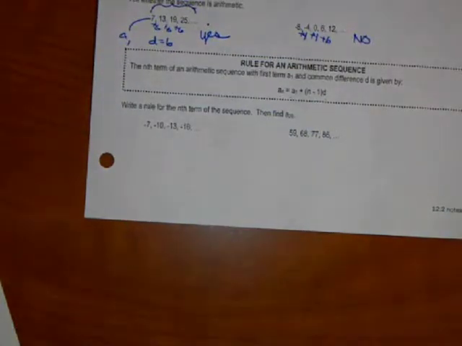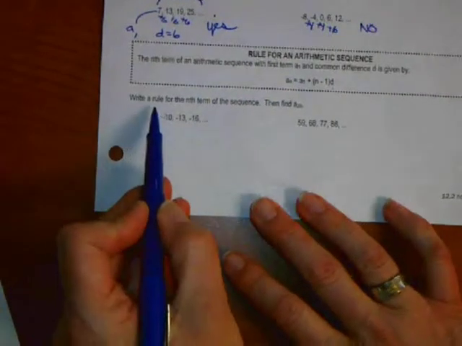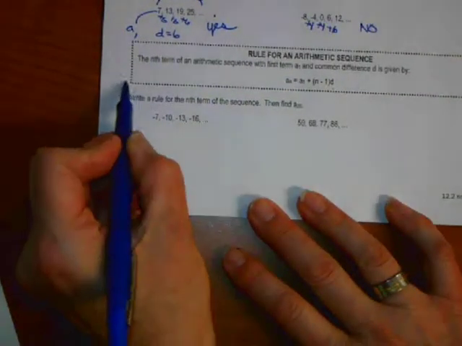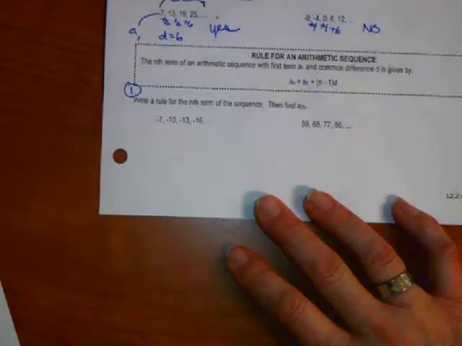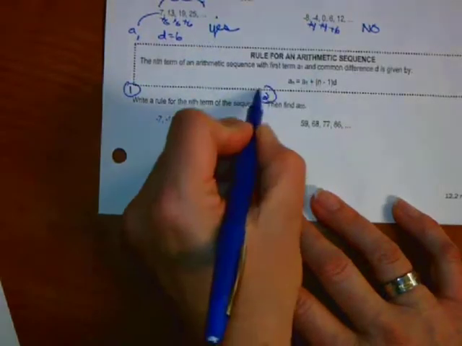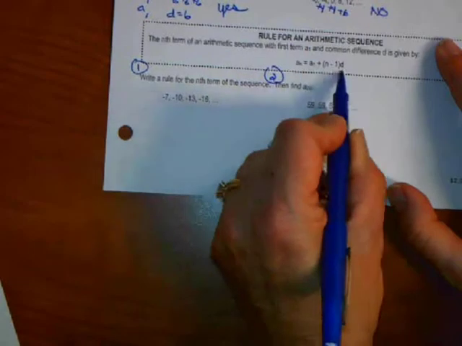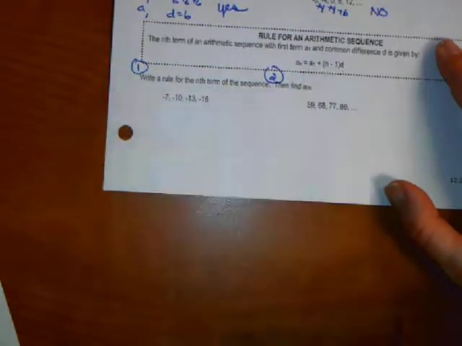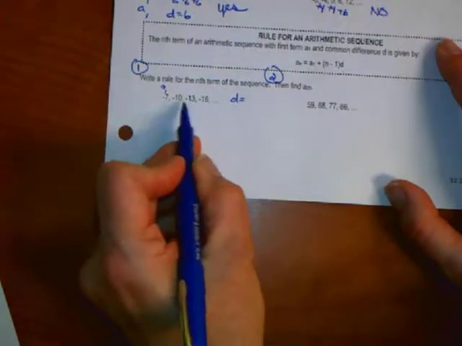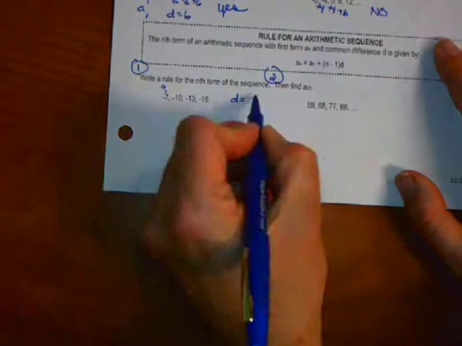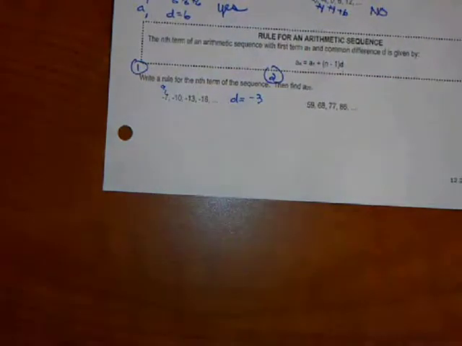Okay? So first of all, let's just try it a little bit. Here it says write a rule for the nth term of the sequence. That's the first thing I have to do. We're going to be using this. Then find A of 20. That's the second thing I'm going to do. So I have two separate things. First I have to write the rule, then find the term. So in this, I need to know A1. It's the first term in my sequence. And I need to know the D. What's it changing by each time? -3. Once I have those two things, then I can plug them in.